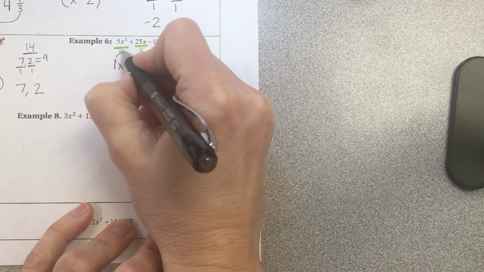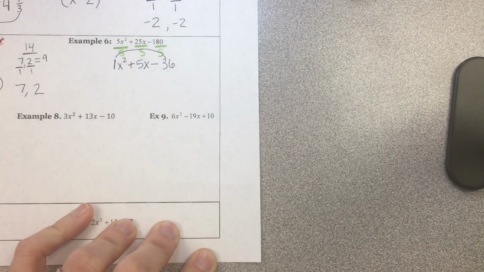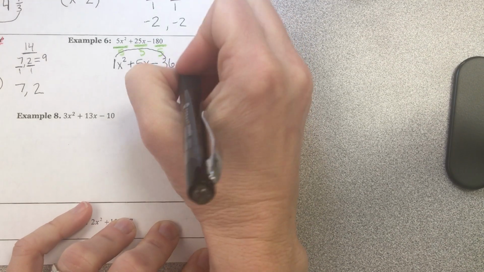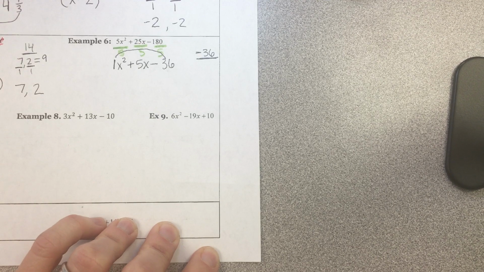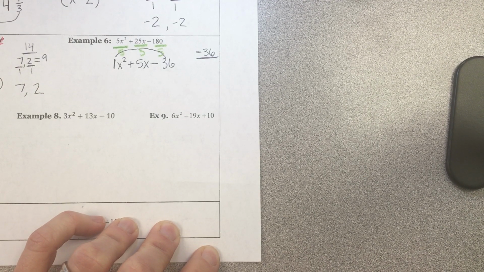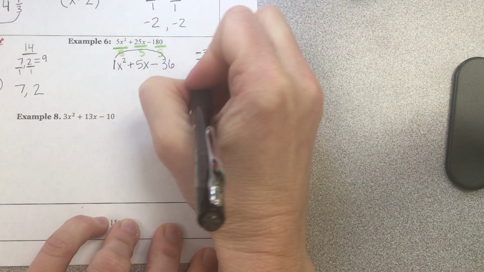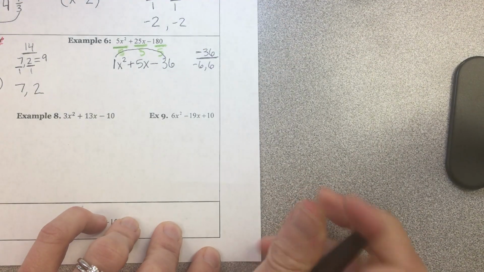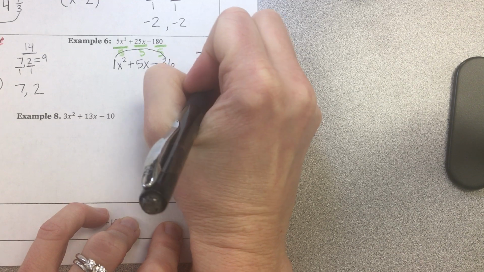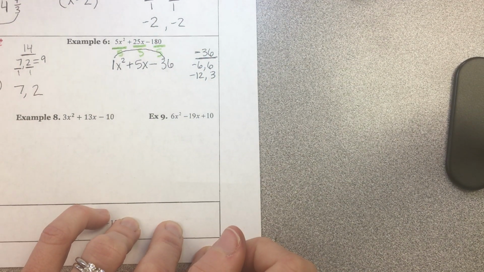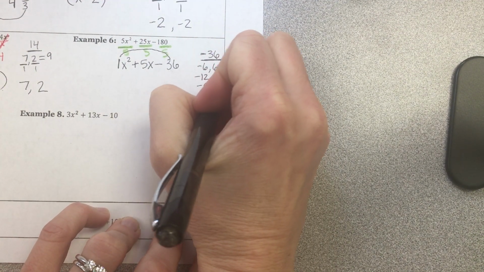All right, my next step, maybe I'll start calling this the rainbow step. 1 times -36. Negative 36. What are some things that multiply to give you -36? -6 and 6. One of them's got to be negative. -12 and 3. Very good.